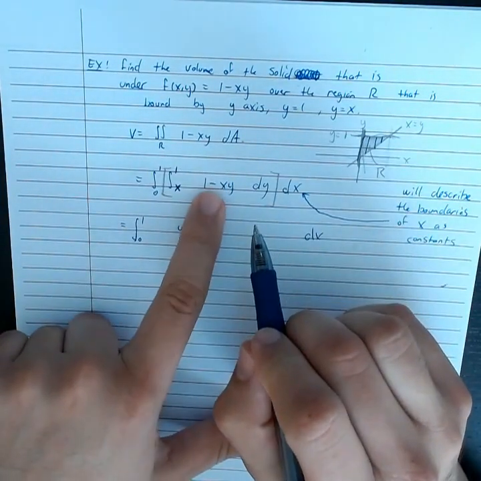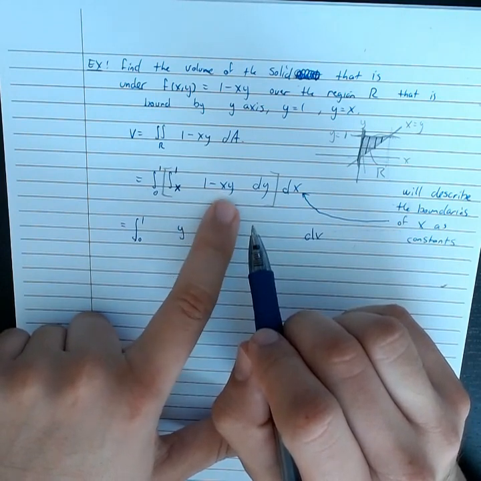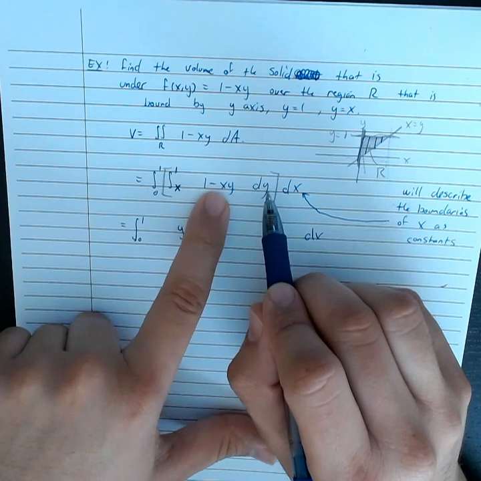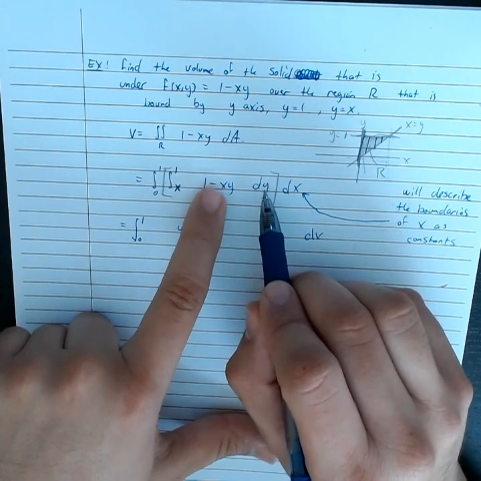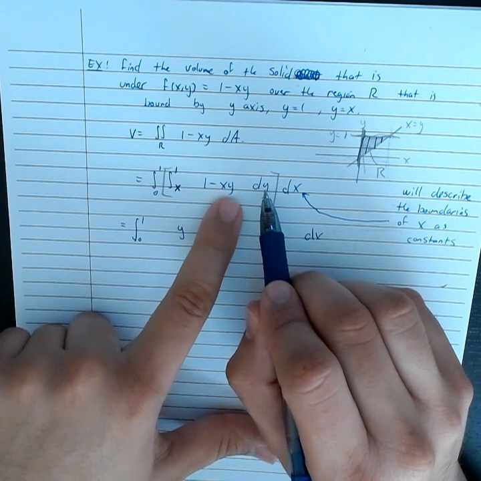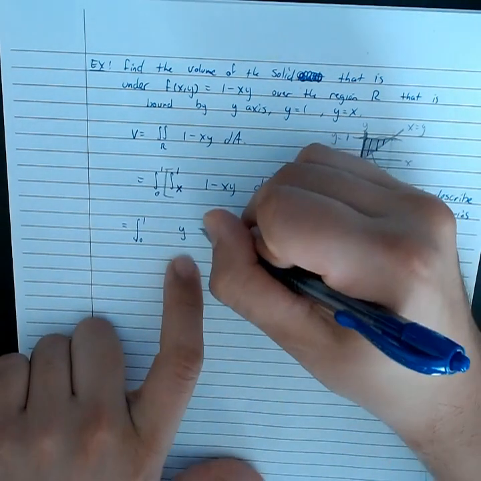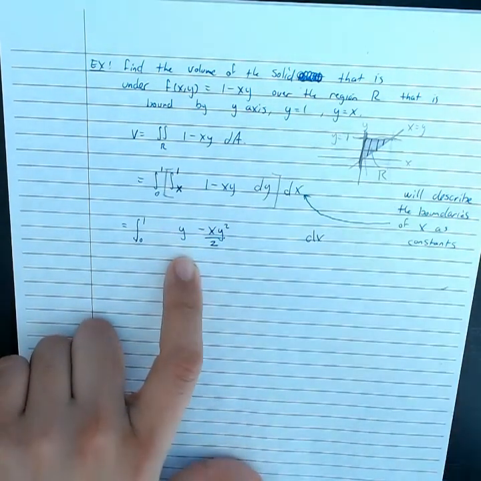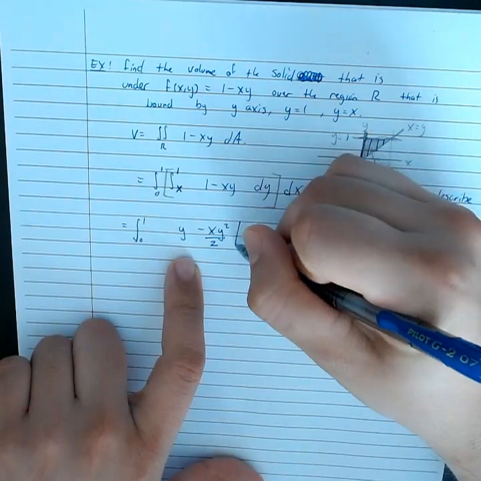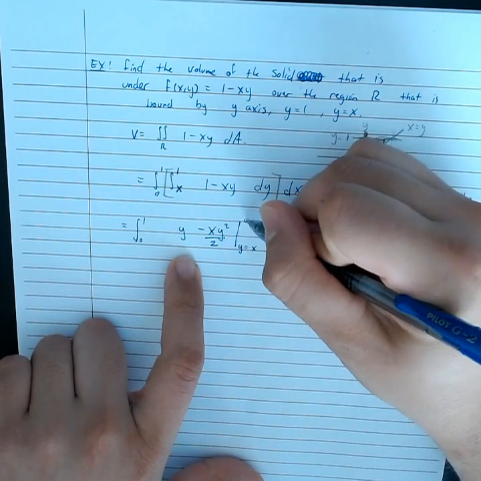Here, the integral of negative xy, you might think, integration by parts because it's a product. But no. Here, x is a constant. Remember, y is the variable. So negative xy, that's just a constant times y. And the antiderivative of a constant times y is that constant times y squared over 2. Just like that. Now, of course, we're going to evaluate that for y equals x all the way up to y equals 1.